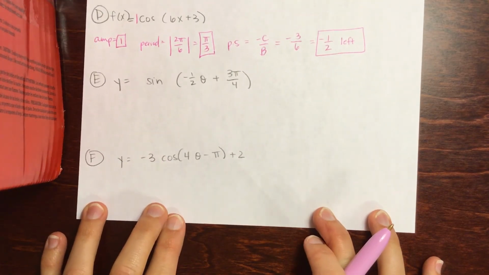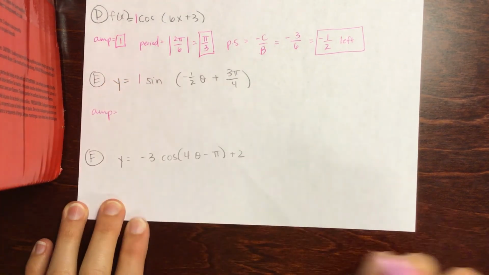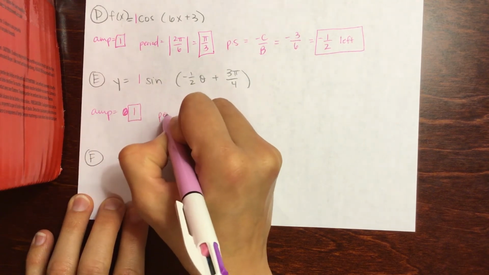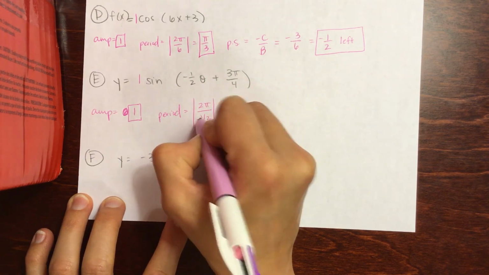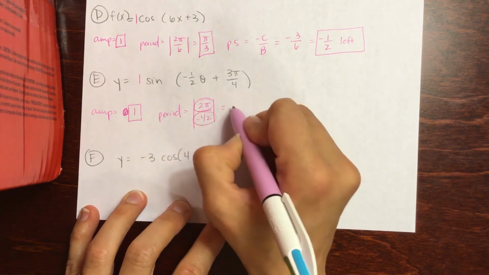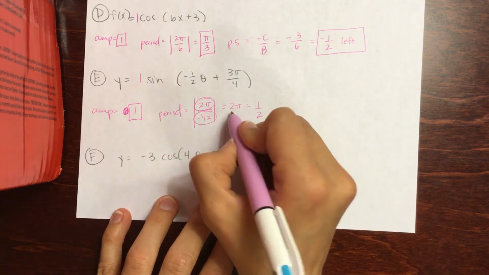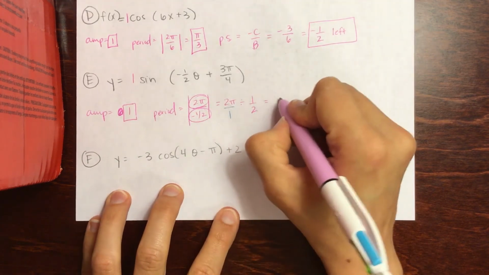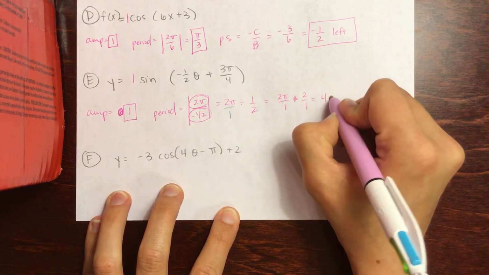Let's do something with a little bit cooler of a phase shift. You may not think it's cool, but I do. There's no A value again, so amplitude is 1. Period is 2 pi over negative 1/2, but we're in absolute values, so the sign doesn't matter. I have double fractions again, so I'm going to do top divided by bottom. I dropped my negative sign because we are in absolute value. And I'm going to write over 1 because I like to see double fractions. Keep, change, flip means my period is now 4 pi.